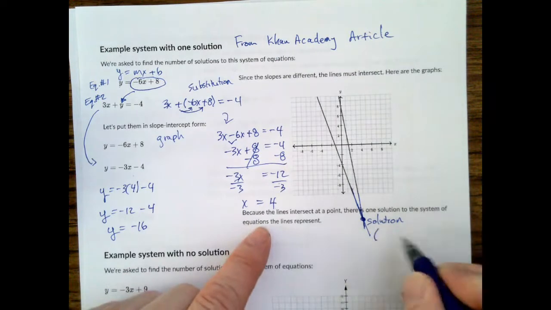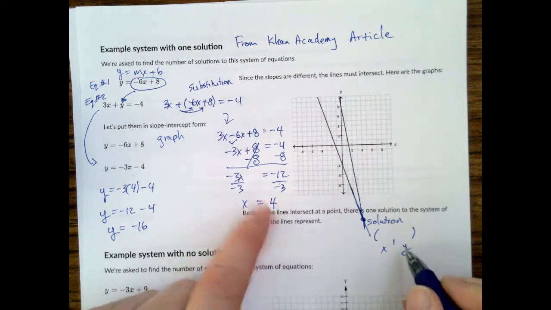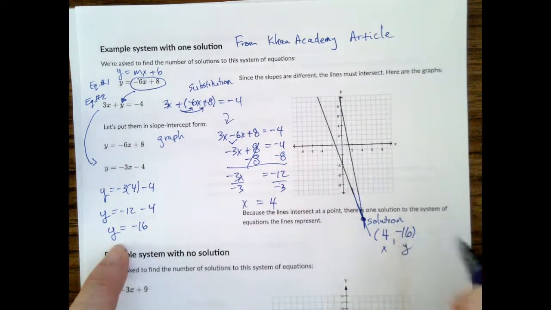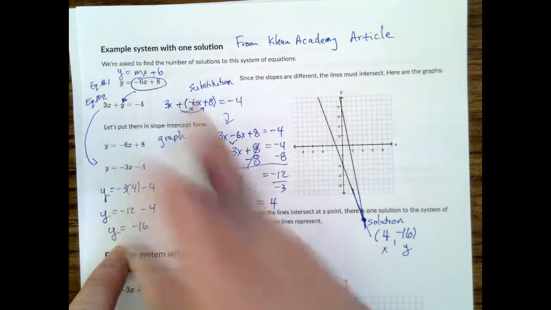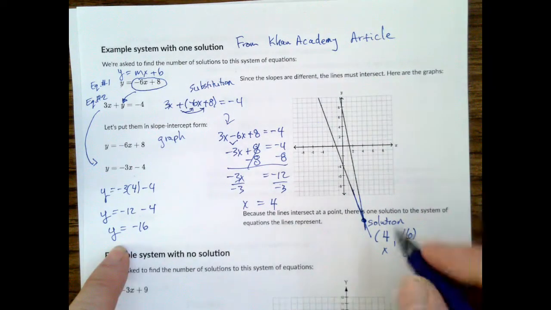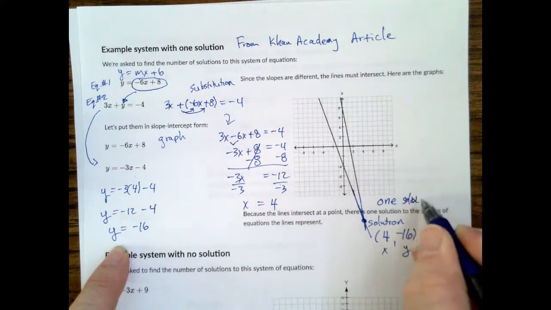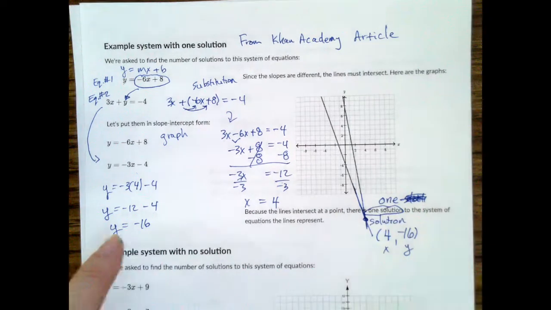All right, so I have my x and y. I always give my solution as the location x, comma, y. So find your x, put it in there. Find your y, negative 16. And then you have your answer. How many? Find the number of solutions. This is one solution. Sorry about that. One solution.